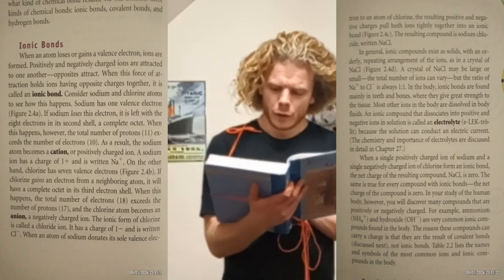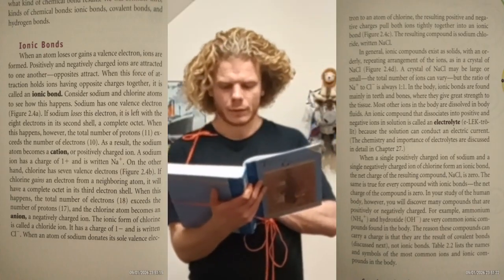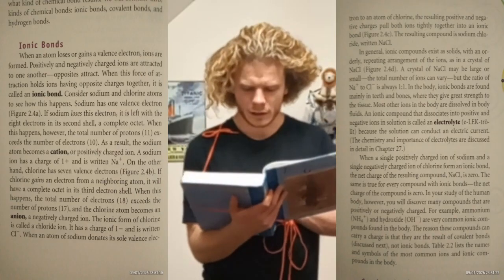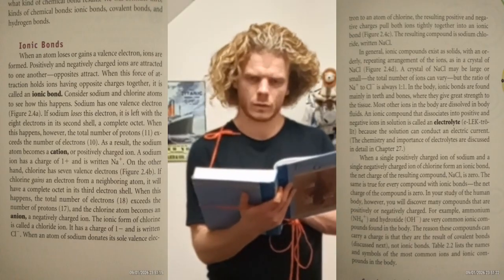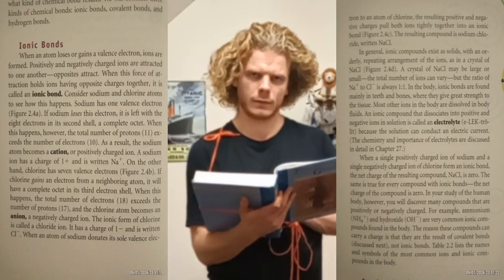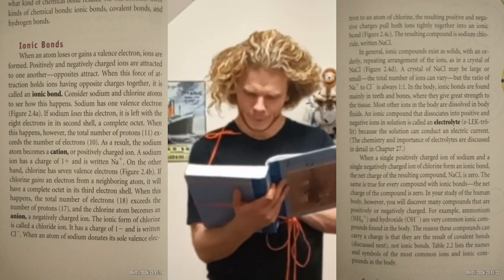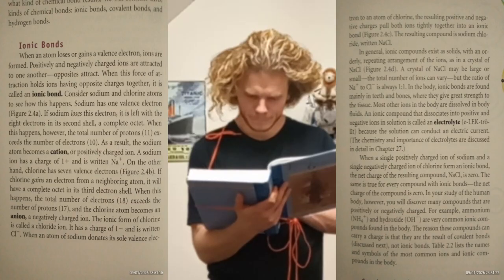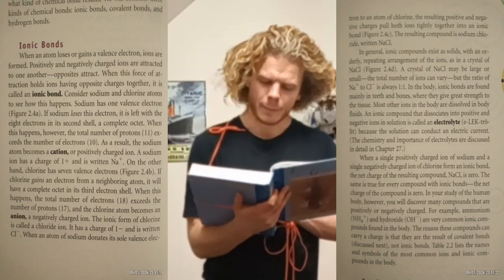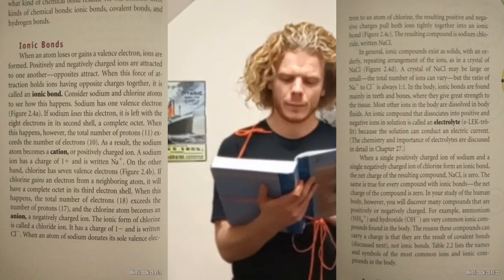In the body, ionic bonds are found mainly in teeth and bones, where they give great strength to the tissue. Most other ions in the body are dissolved in body fluids.